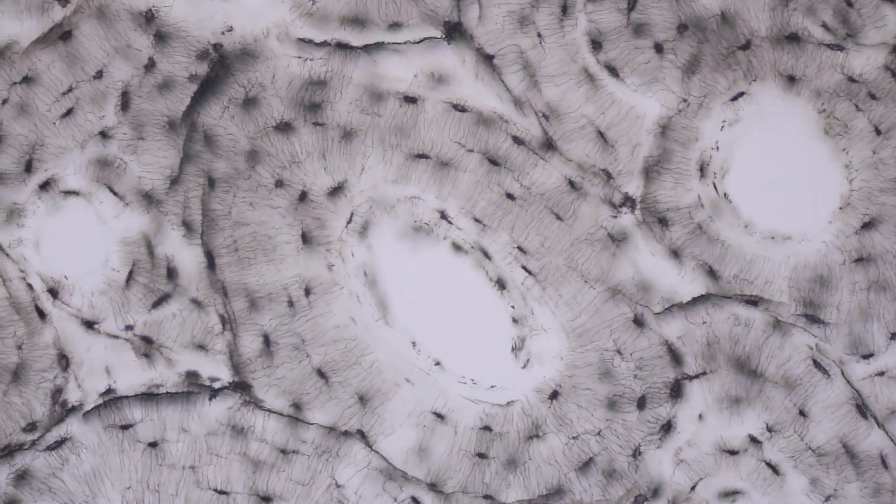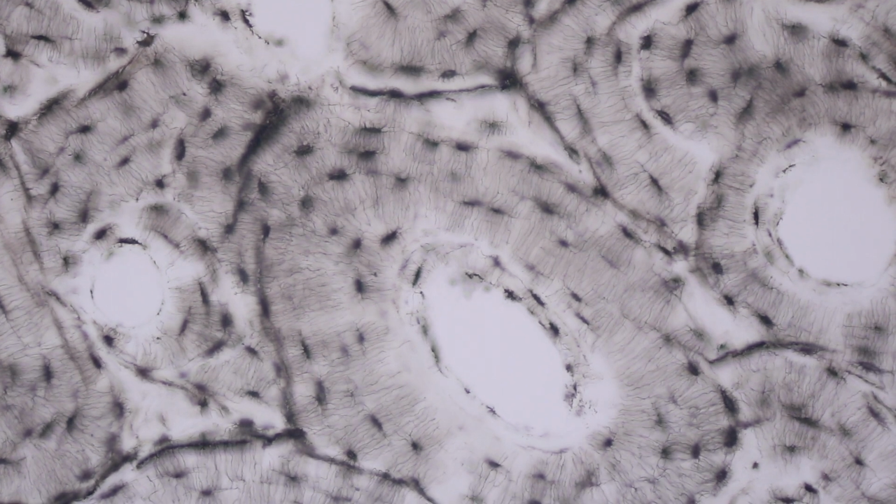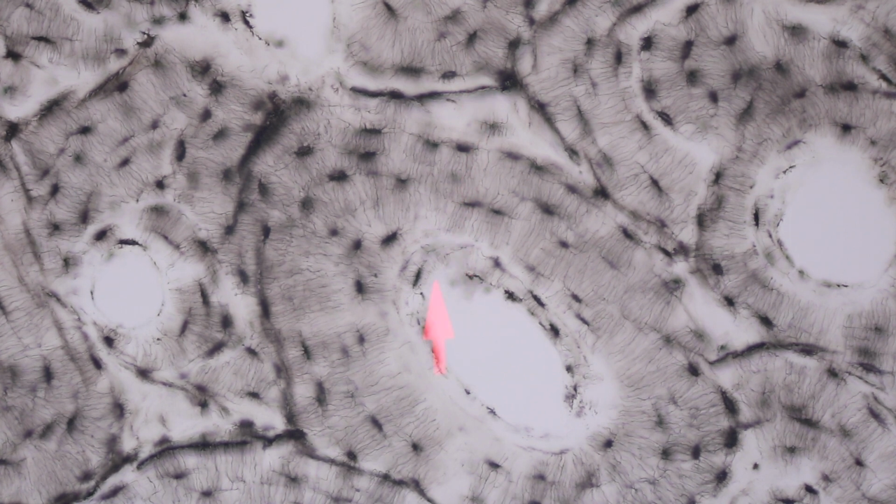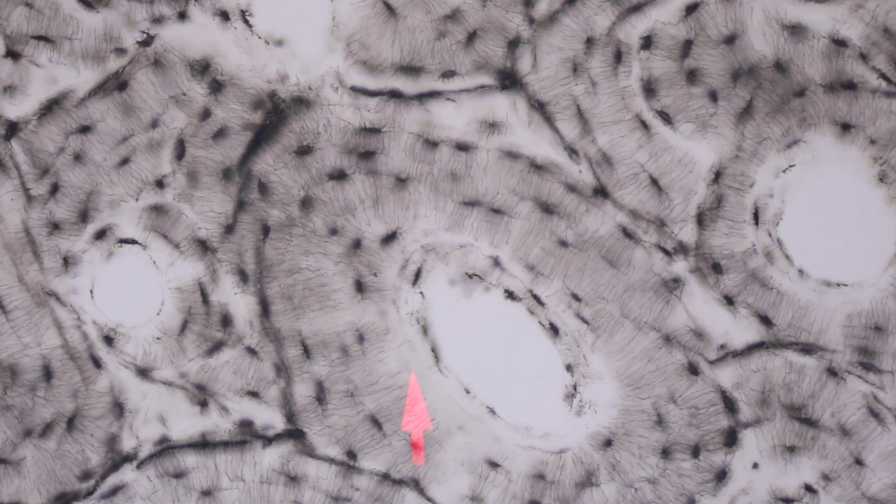First of all, we can see the construction of the cortex, where we have the empty clear space that is the canal of the resorption system, which normally would contain blood vessels and maybe a nerve. Adjacent to that are the surface osteoblasts that are adjacent to bone.